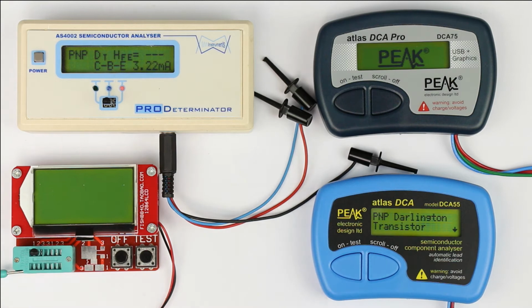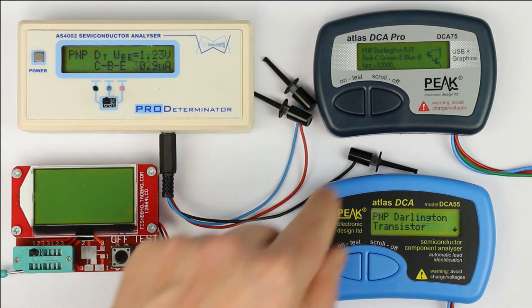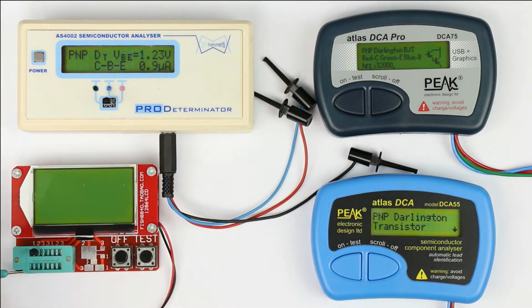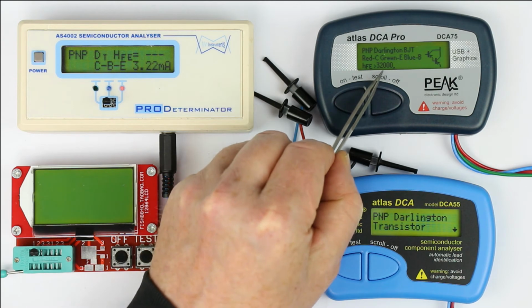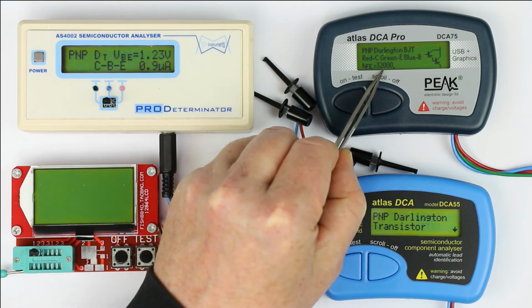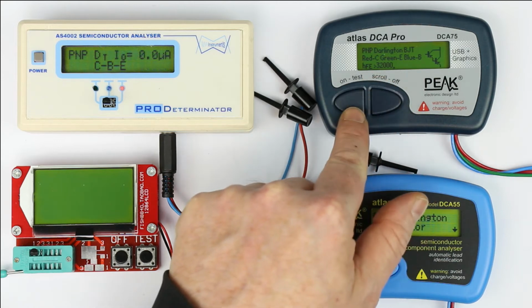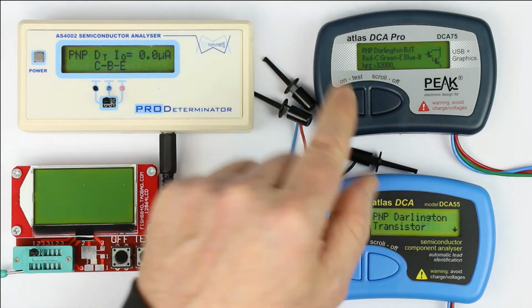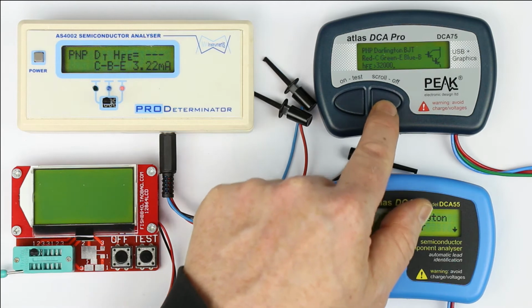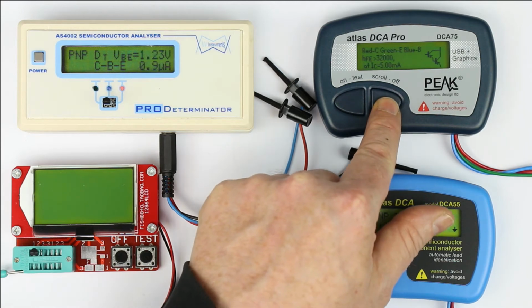And now let's go to the DCA Pro, the DCA-75. Now here we have the correct symbol of a PNP Darlington. Apparently the current gain is higher than the limit. It only tells us greater than 32,000, but anyway relatively okay. Let's see what else do we get.